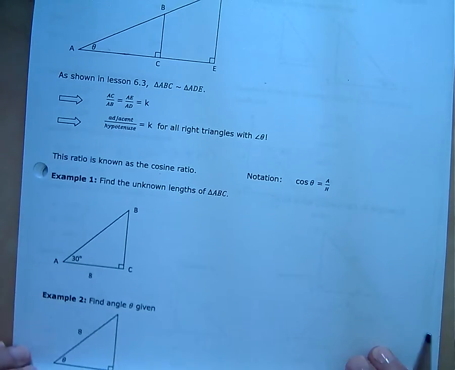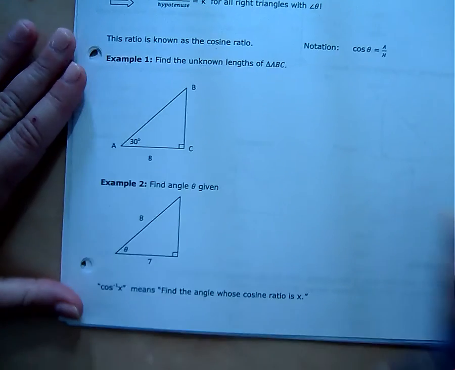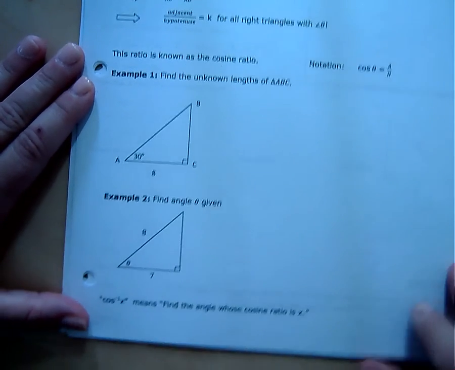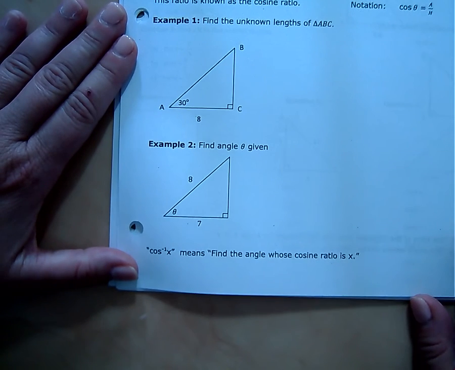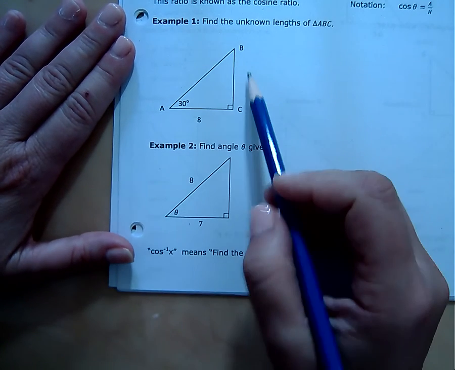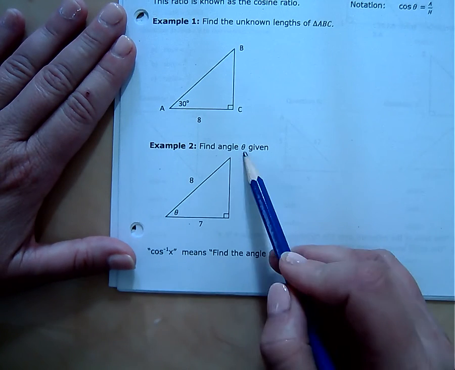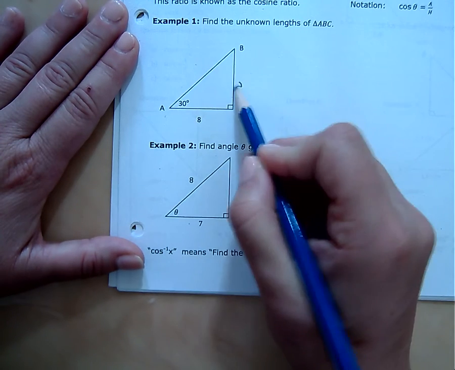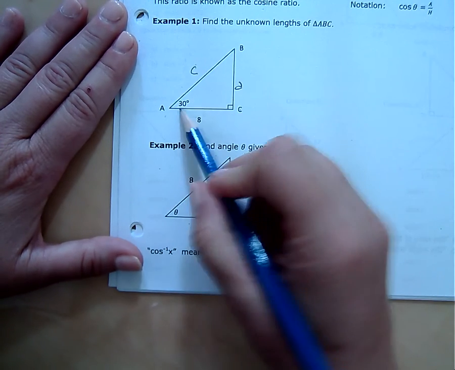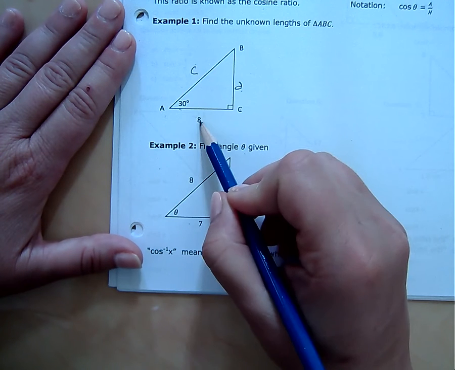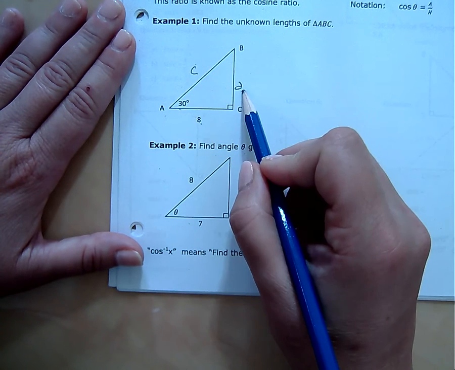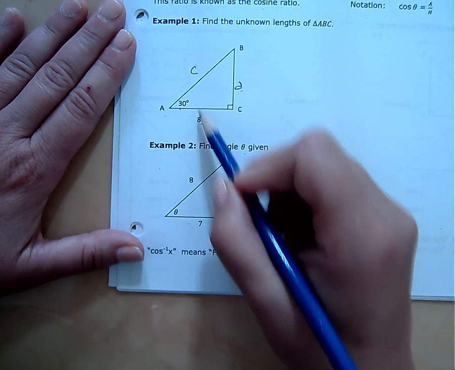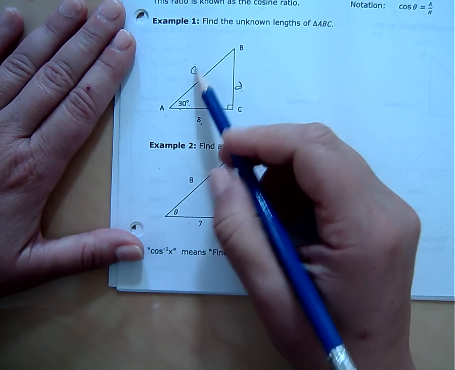Now let's take a look at doing some cosine. We've done sine, we've done tan, but we haven't done a cosine example, so let's do that. And here we have, find the unknown lengths of A, B, C, and then find the angle that's given. So here we start at the angle. This is side A, this is side C. We start at the angle and pick something you're looking for and something you're given. So that is opposite and adjacent, and this is adjacent and hypotenuse.